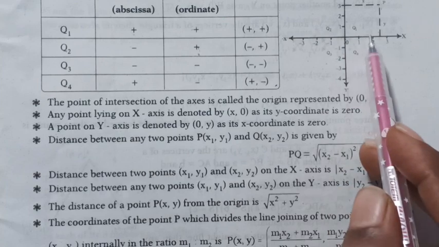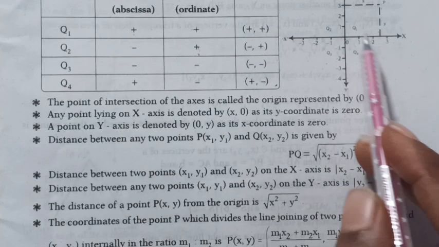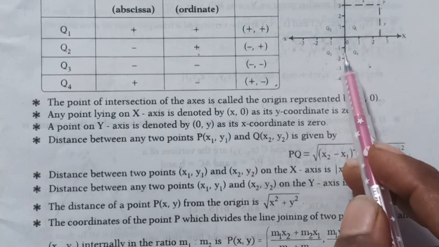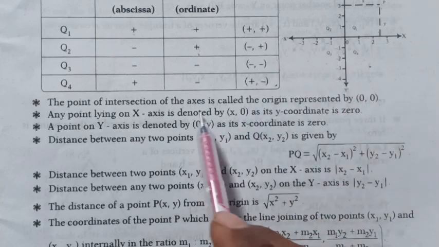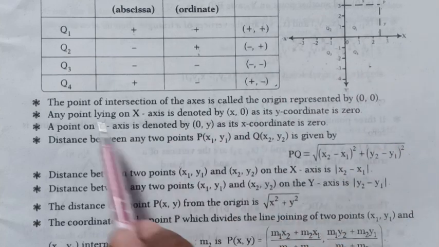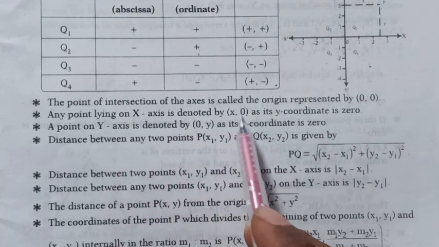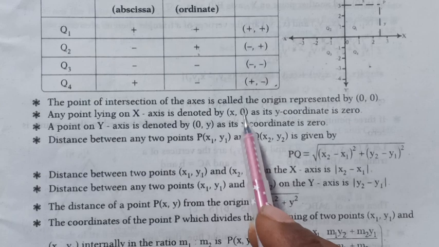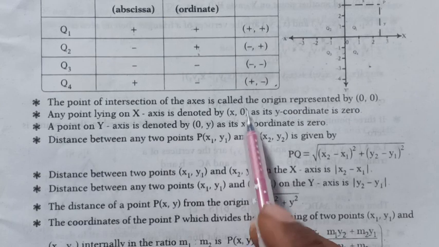On the x-axis means y equal to 0. On the y-axis means x equal to 0. On the x-axis you should only write y equal to 0.